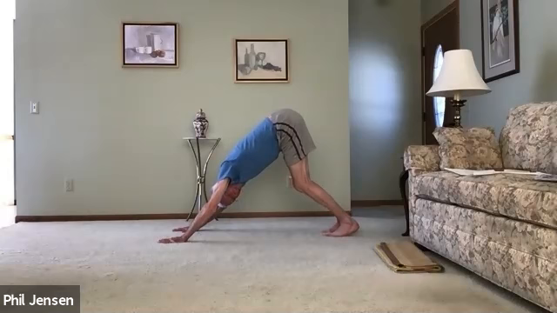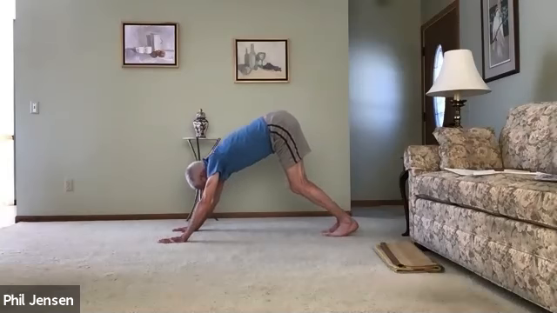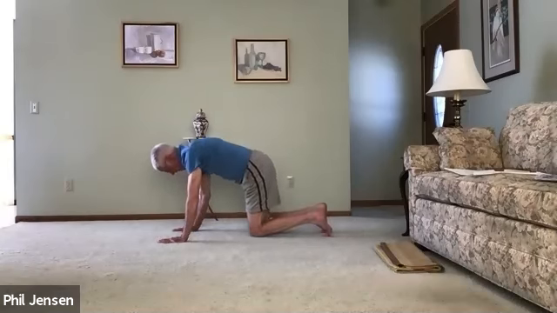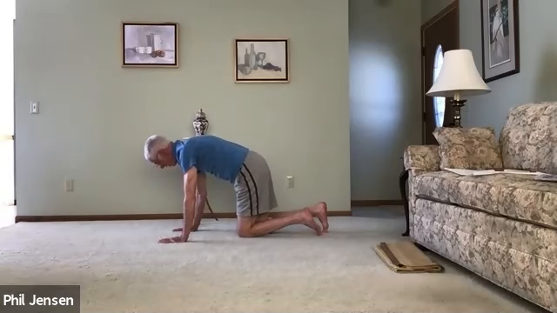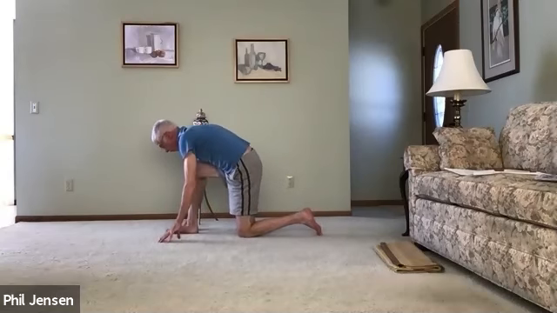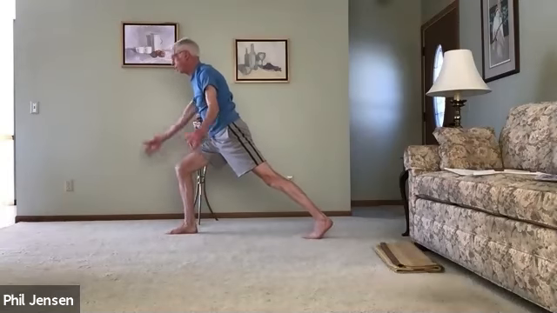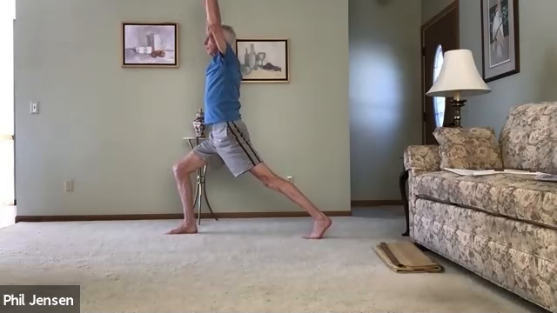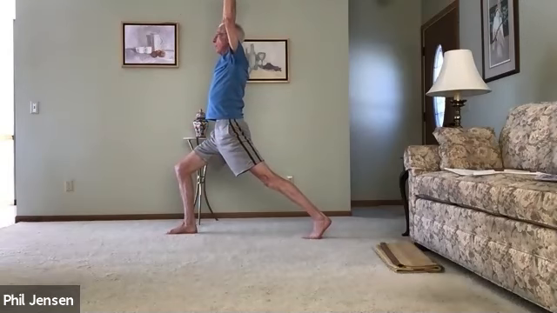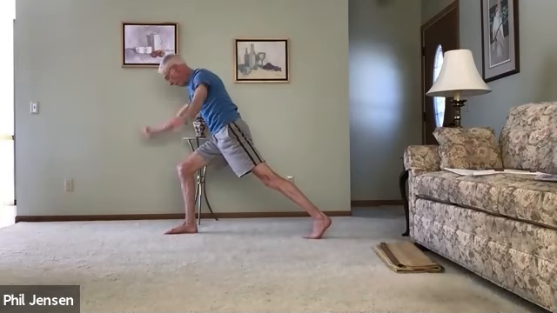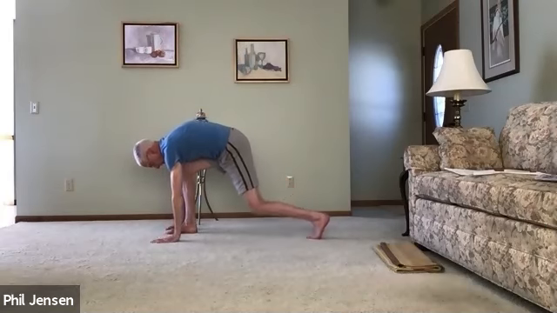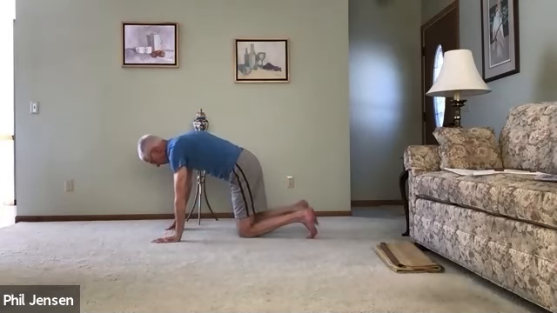Hopefully that's the case. Let's do the other side lunge. So hands and knees first, and then other foot stepping forward, coming up to that lunge pose. Couple breaths here. And then sweeping back on down, coming down to hands and knees.